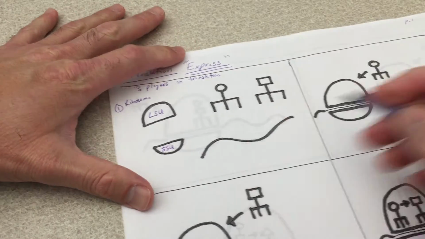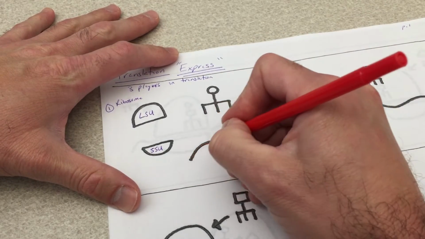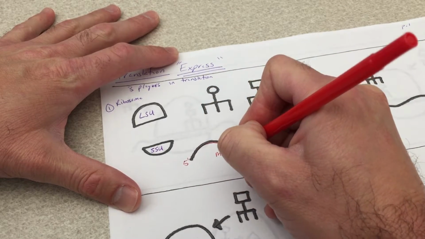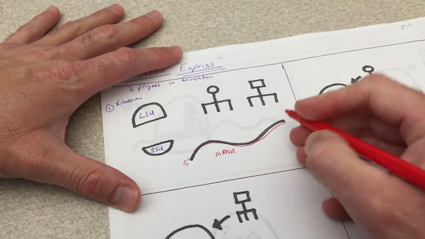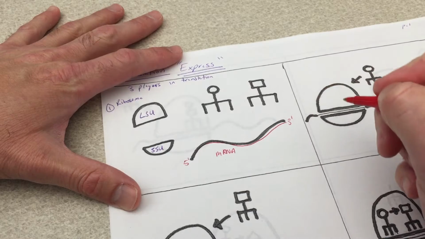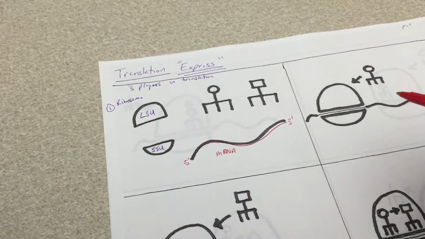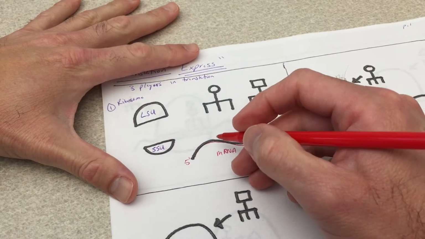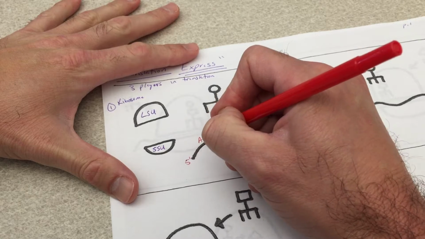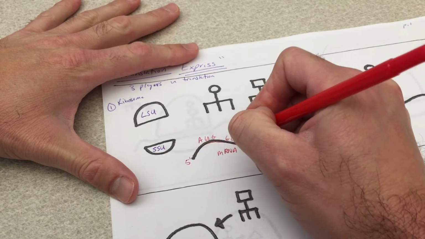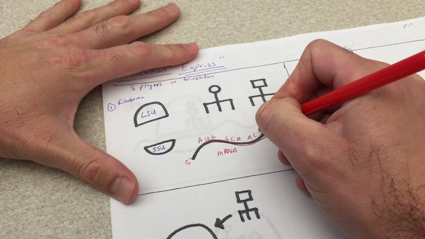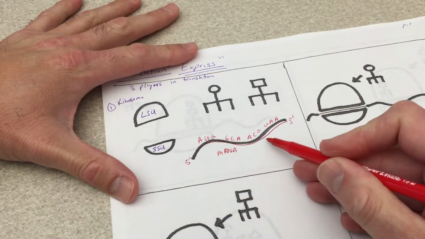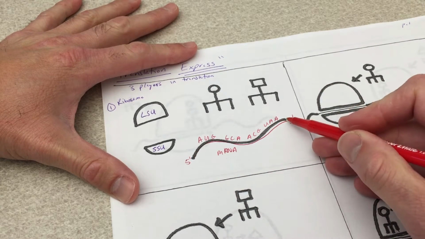All right? Now, this piece down here, this is the messenger RNA. And the mRNA is a single-stranded nucleic acid that has a 5' end and a 3' end. I want you guys to go ahead and follow along with me and write this RNA sequence on this mRNA right now. AUG, GCA, ACG, UAA. All right, so that is our sequence from the 5' to the 3' end.